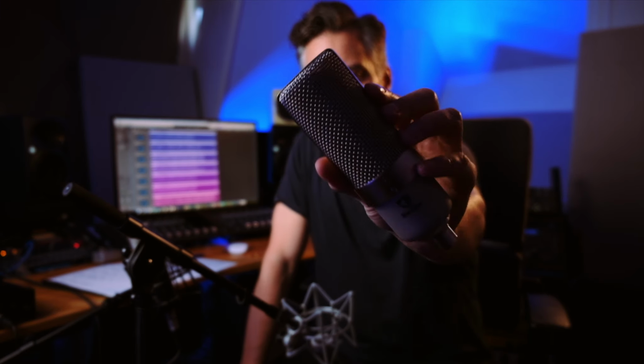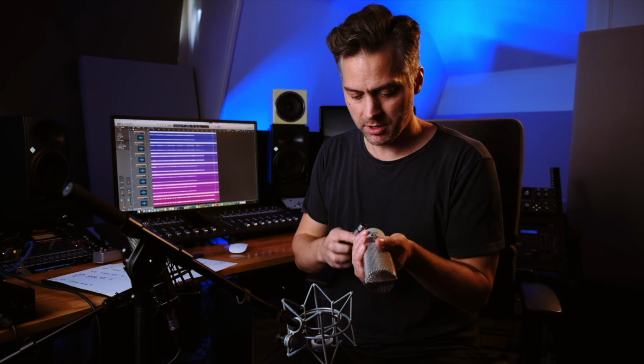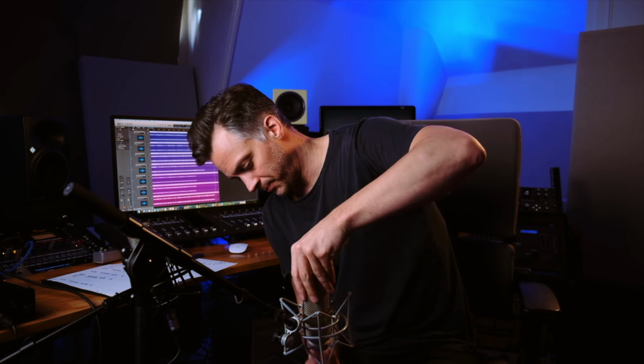So we're using this. This is the ShinyBox ribbon mic. Fantastic microphone. Lovely on acoustic guitars. Very mellow. Turn phantom power off before plugging it in because it's a ribbon. Put it in the cradle before plugging it in as well. It's fiddly doing this with you here.